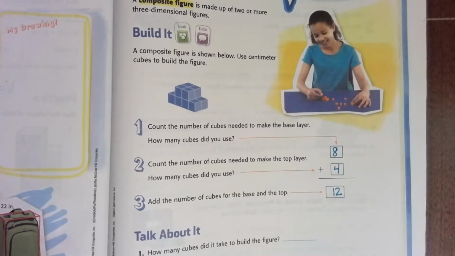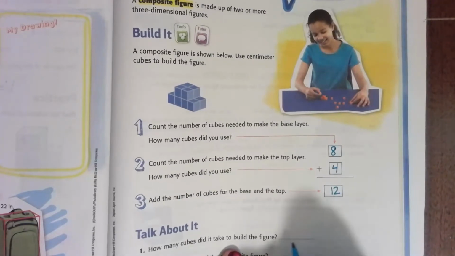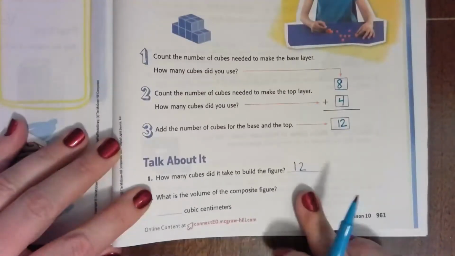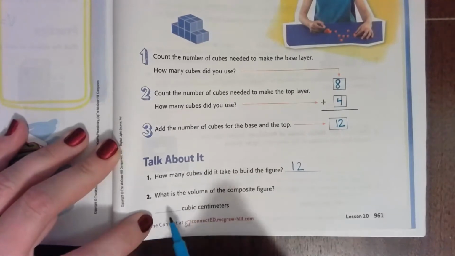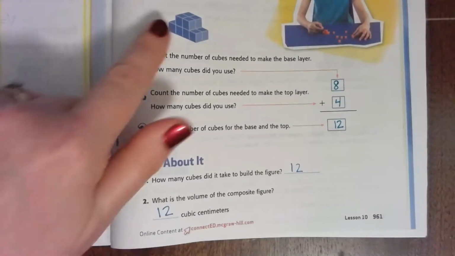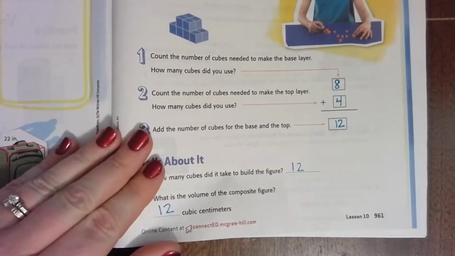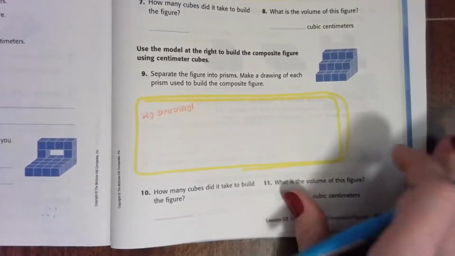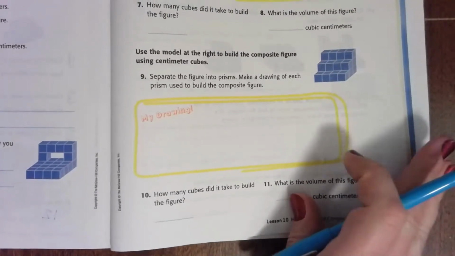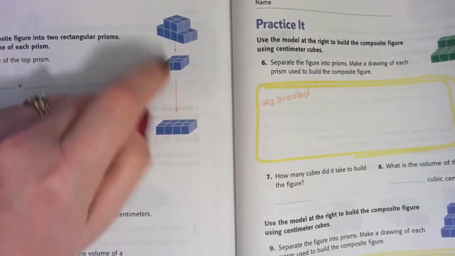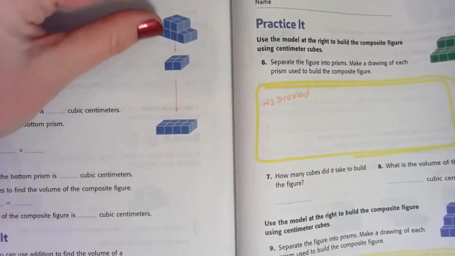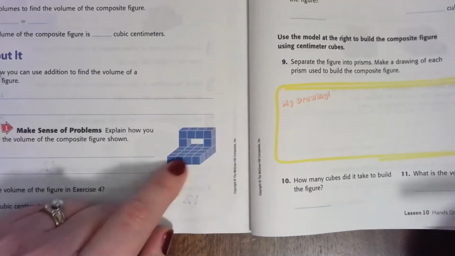Okay, so the number of cubes for that base and that top is 12. And if it took 12 cubes to build that figure, the volume of that figure, remember, would be 12 cubic centimeters because we count how many cubes all together. In this case, the layers were different. So we could do that with a bunch of different types of objects. We could count each layer, separate the 2 layers, and see what they are when they are put together to find the volume.